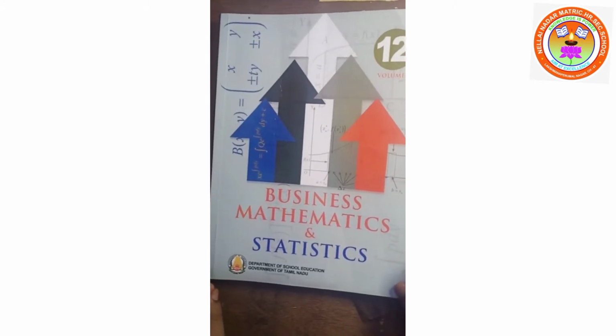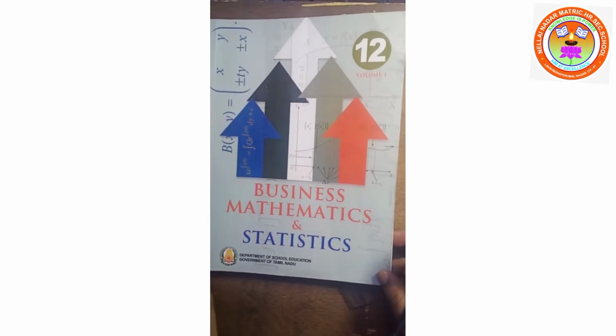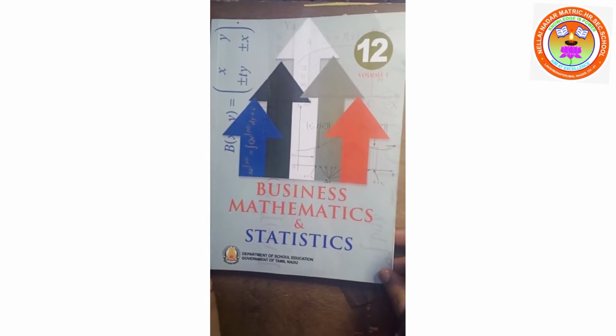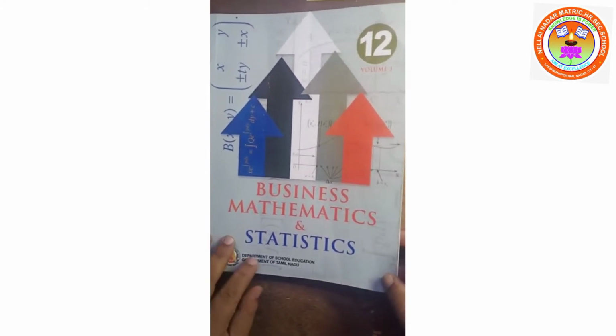This is Sivakumar, 12th Standard Business Mathematics and Statistics. Now chapter number 3, exercise 3.2, problem number 1.